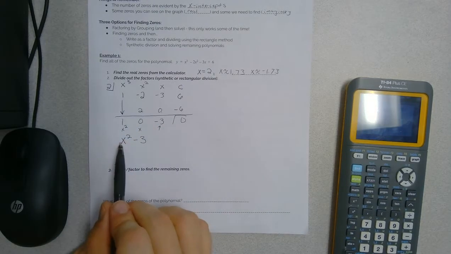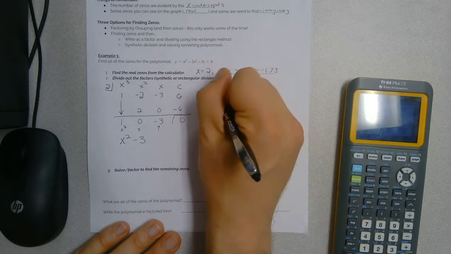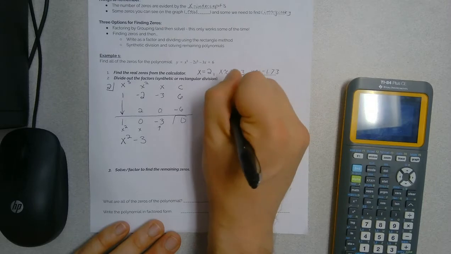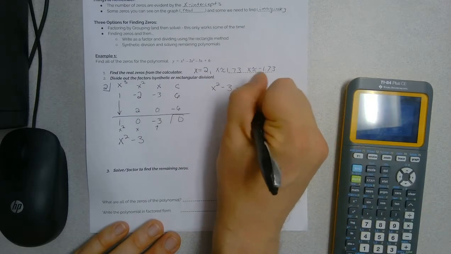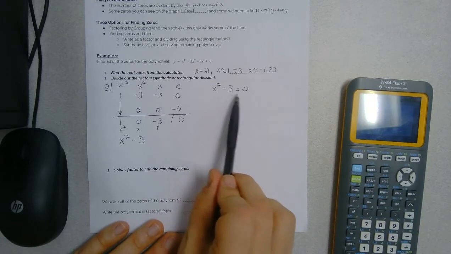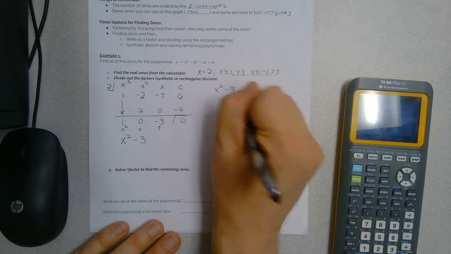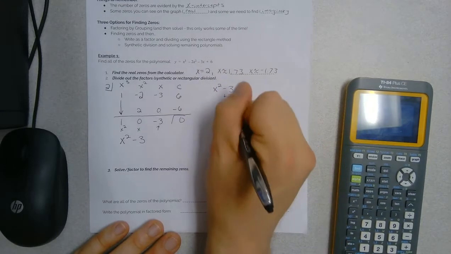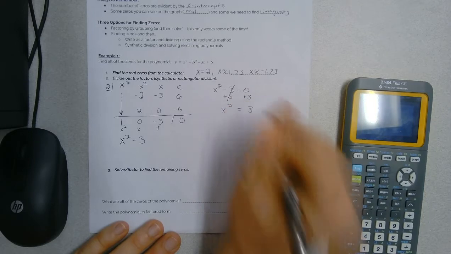Now, I need to see if I can factor that further. So essentially, what I'm doing here is taking x squared minus 3 and setting it equal to 0. And I notice that I can solve that directly. So I'm going to add 3 to both sides. And then I get x squared equals 3.